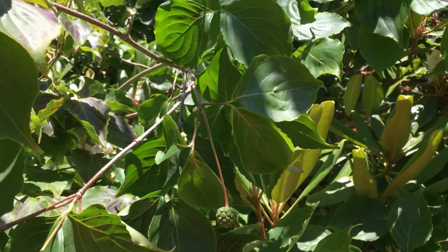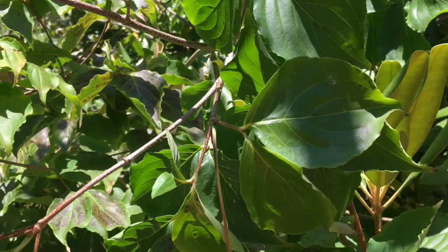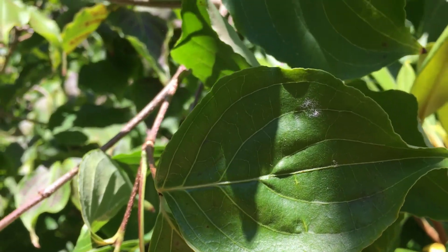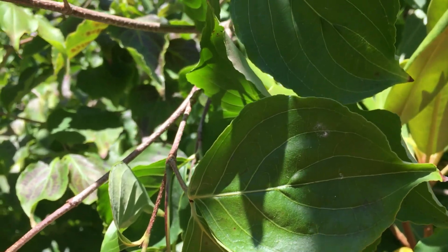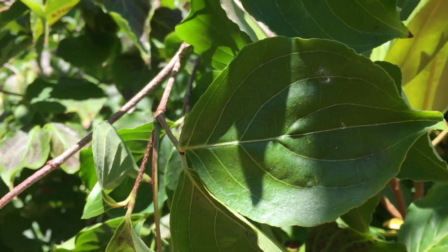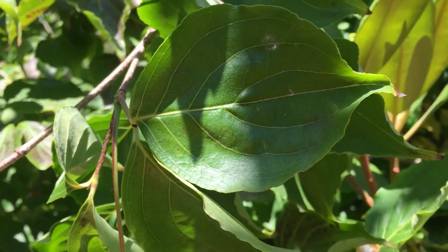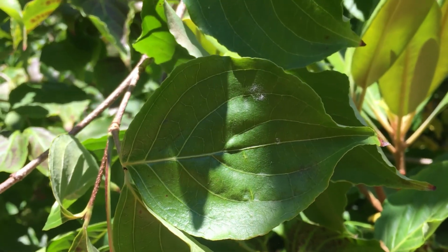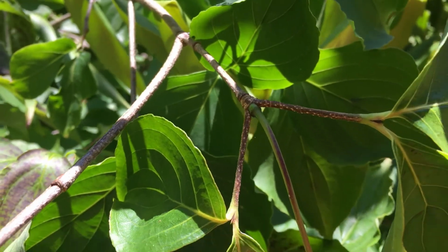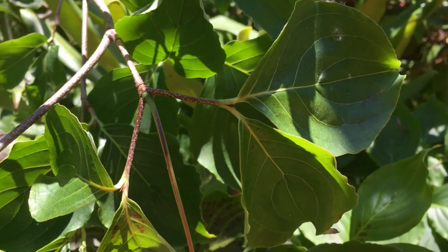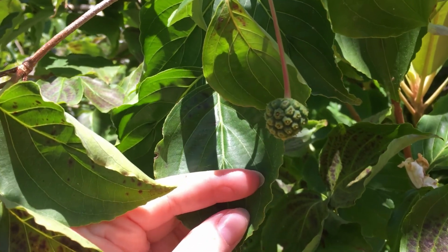Here's our native dogwood, our western flowering dogwood. And one thing you notice with the dogwood leaves is it usually has these arching veins. It's pinnately veined, but the veins don't go straight to the edge of the leaf. They arch up or curve up towards the tip of the leaf, and the tip is kind of acuminate or attenuate, drawn out into that point. So it has those arching veins. It's also oppositely arranged on the branch. So opposite leaves, arching veins, and here's the fruit that develops after the flower.